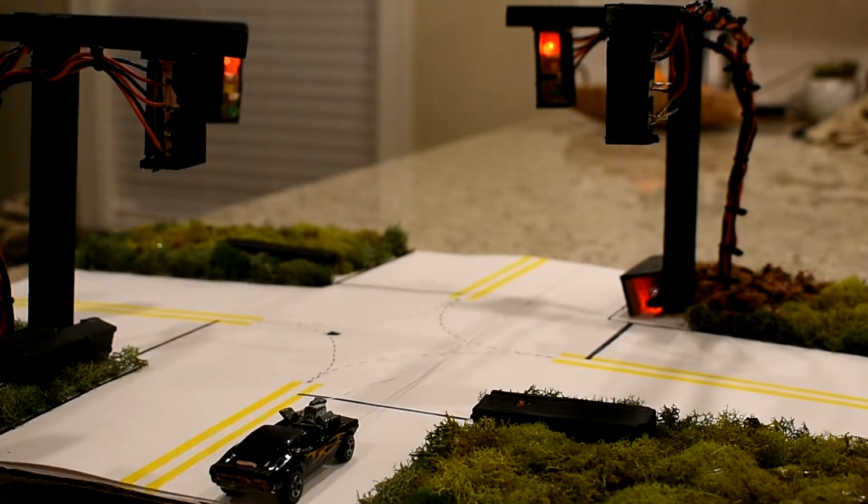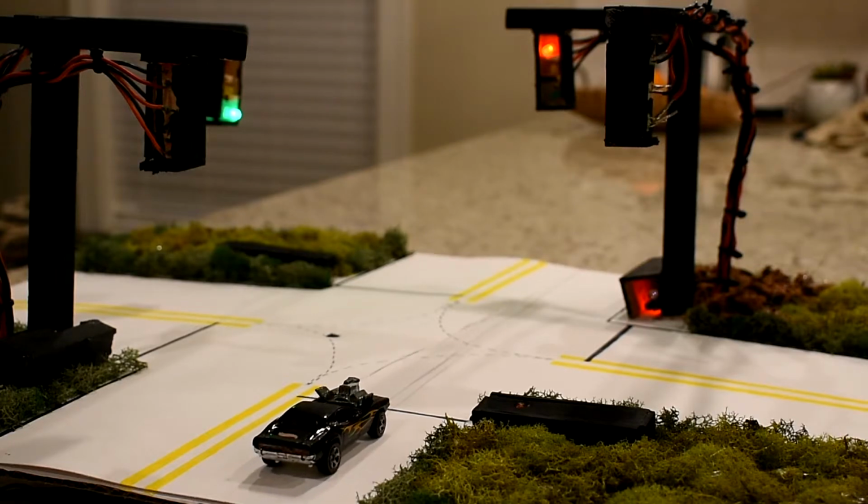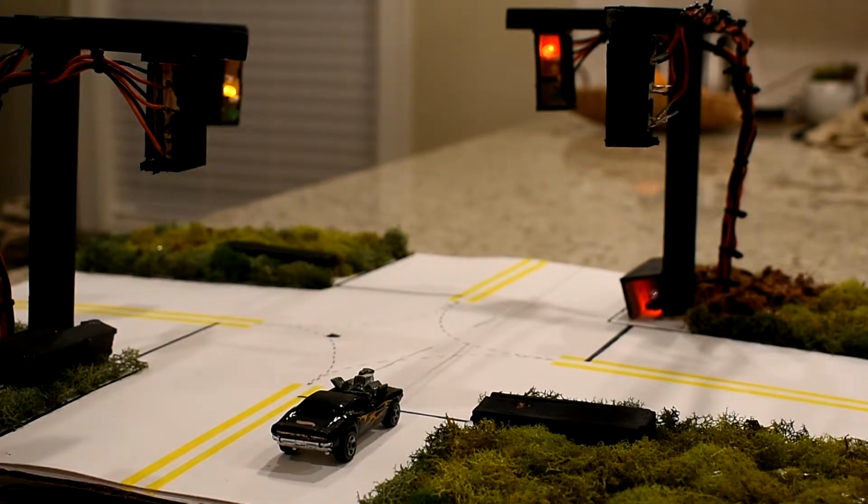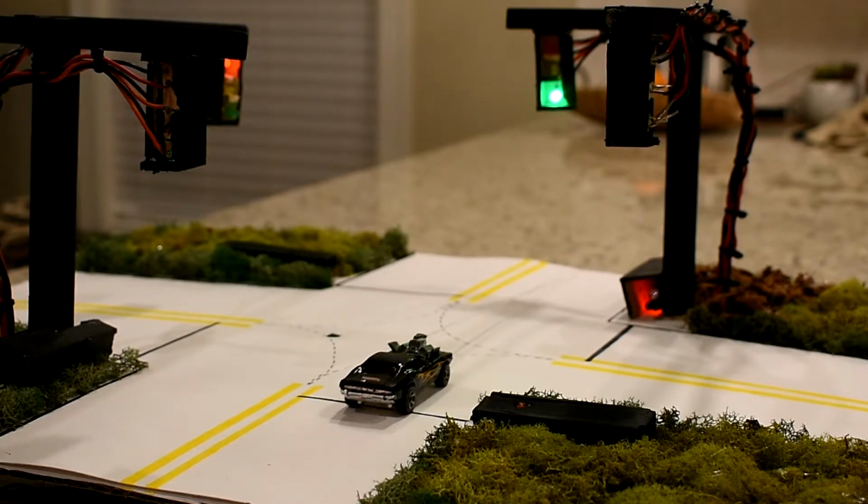In this view, I am representing a vehicle driving up to an empty intersection. As a vehicle approaches the IR sensor, it will read that the car is there alone and will determine if it should change signals.